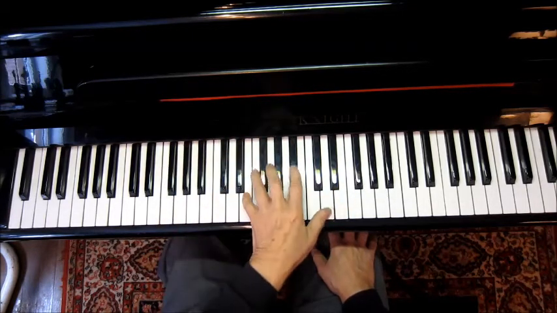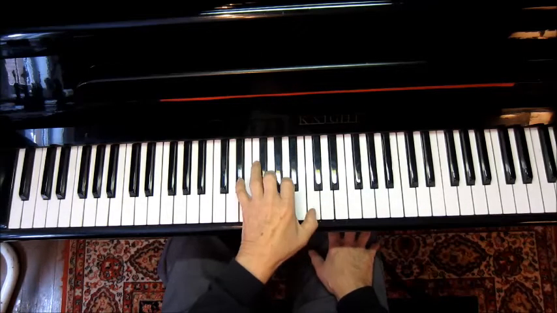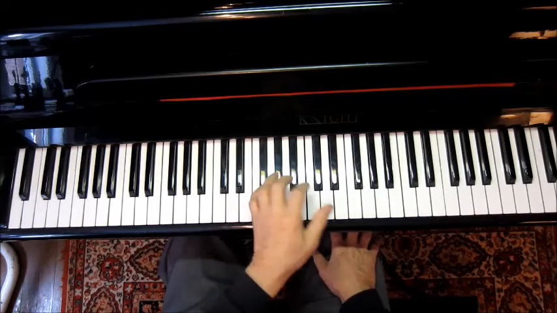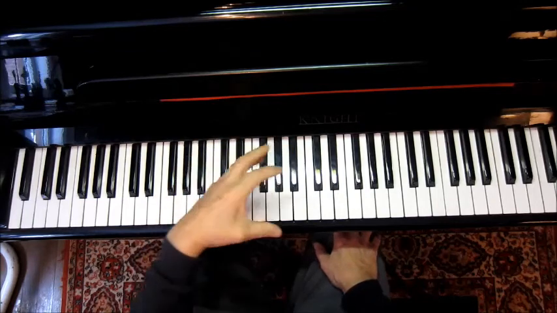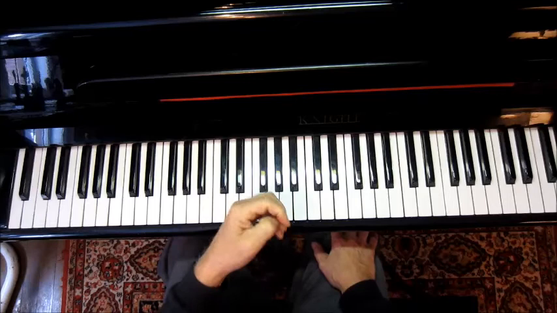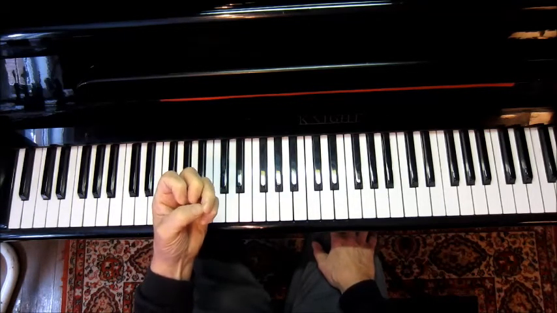Or they could be extended out to ninths or further out than that. Here I have a C9 to an F9, back to a C9, and that could be extended out to a G13. So any of these chords can be extended out. The pattern that they follow is what creates the whole blues feeling.